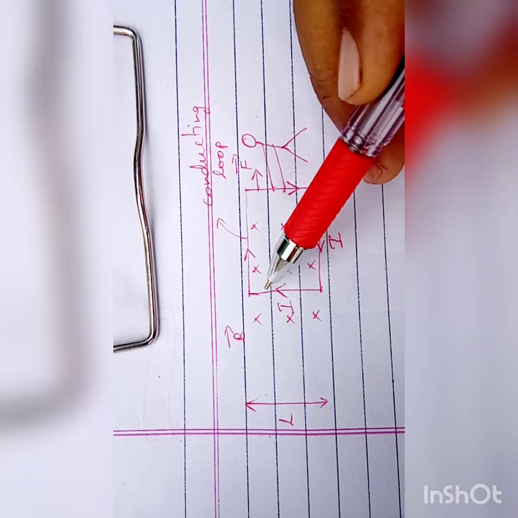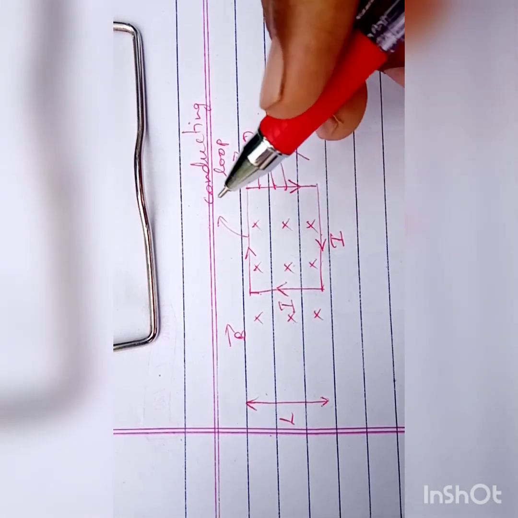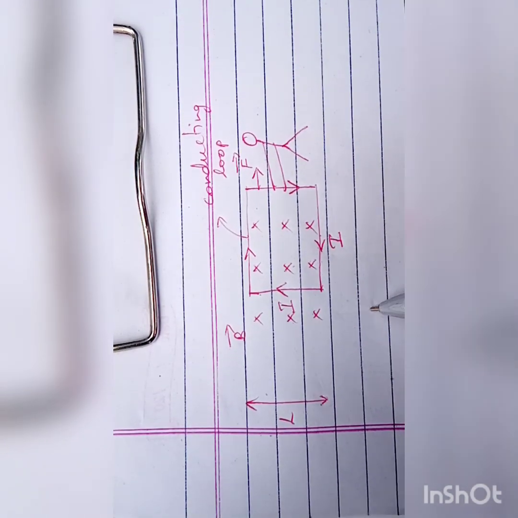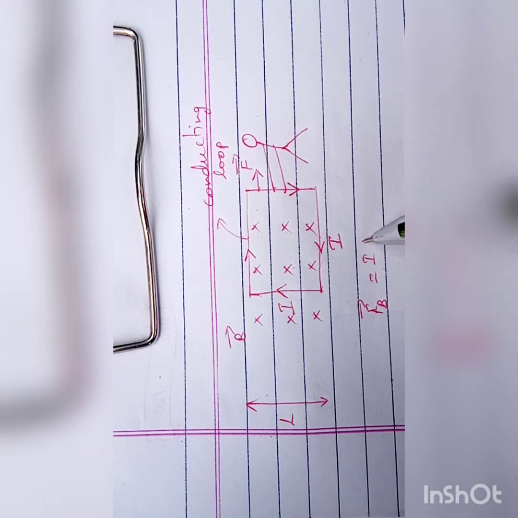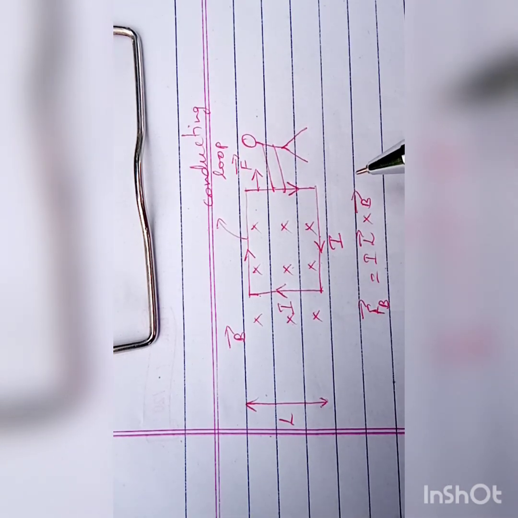Now let us calculate magnetic force on this arm of the loop. So magnetic force is given by Fb vector, which is equal to I into L vector cross B vector. Correct.